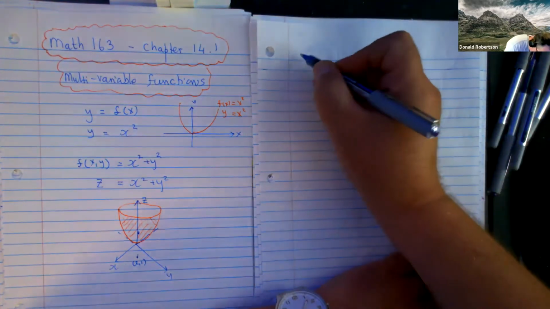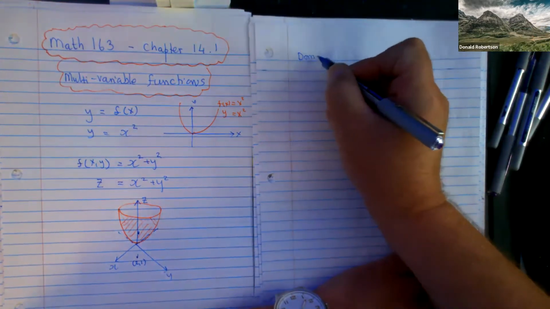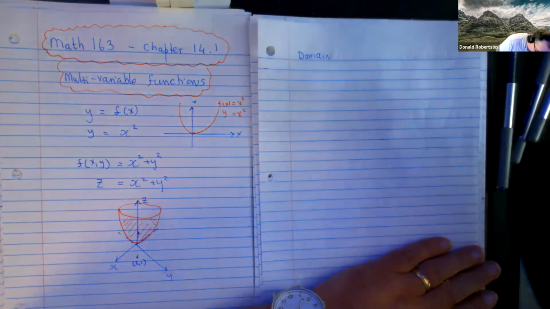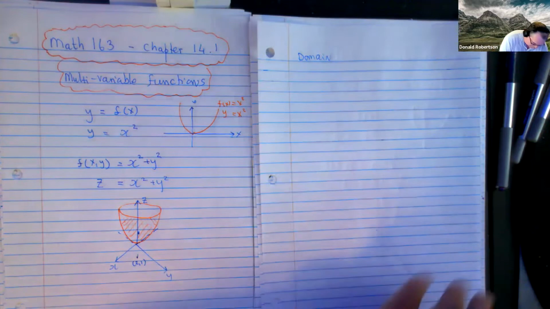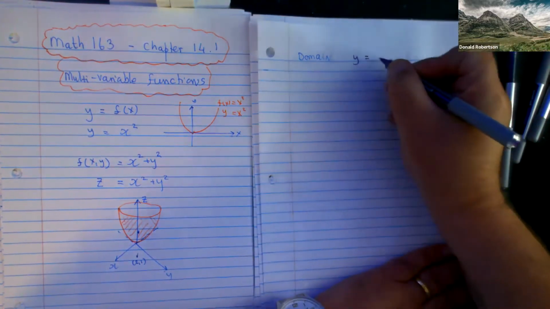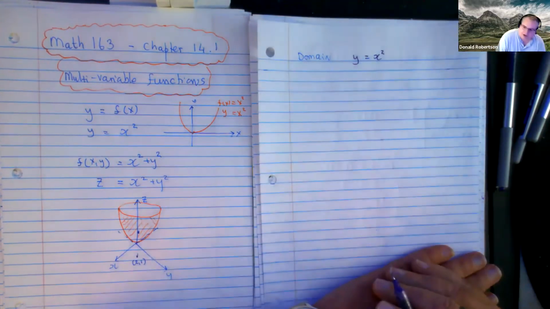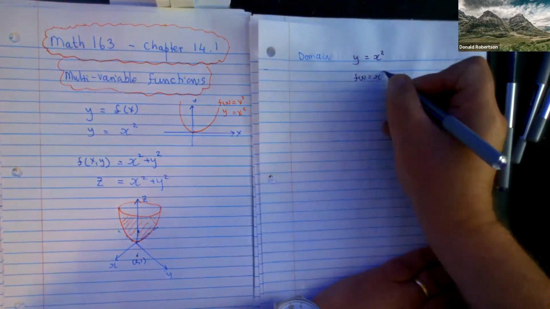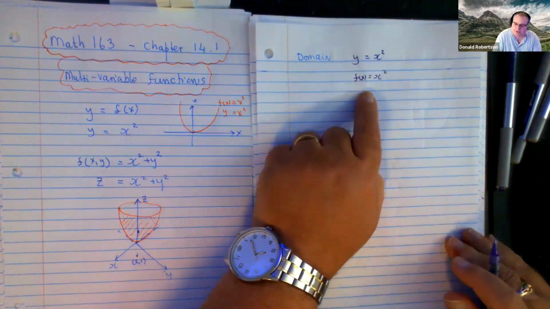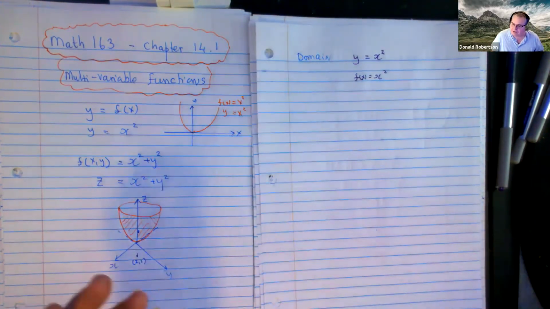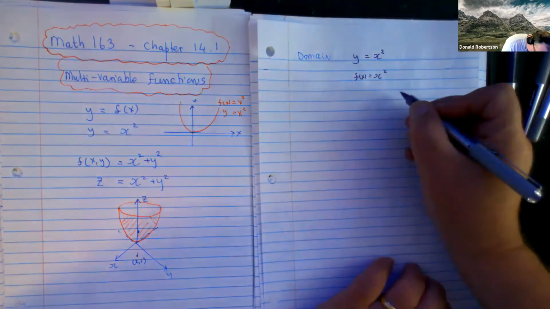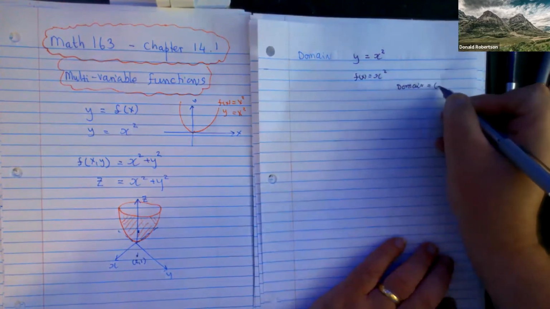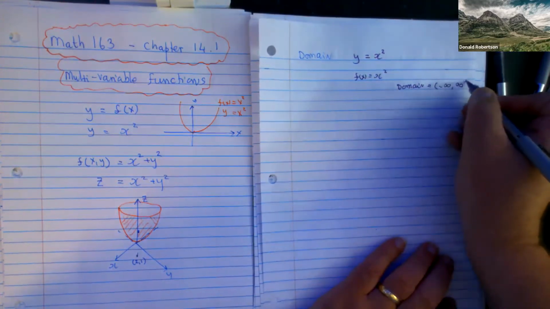So let's look at what we mean by a domain. Well, if I return back to college algebra level, and I said to you, y equals x squared, or if you prefer, f of x equals x squared. If I asked you what the domain is, you're really looking at the usable values of x, right? So for that function, the domain is actually everybody. And you can write down the domain in interval notation like that.